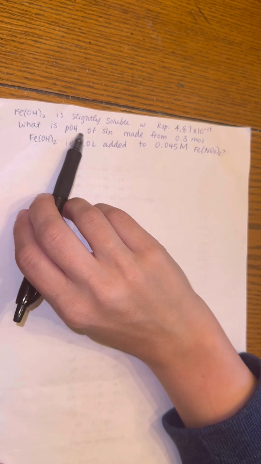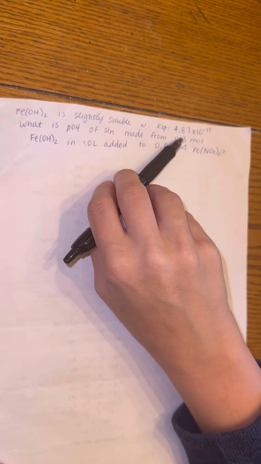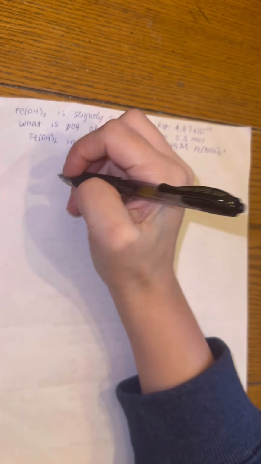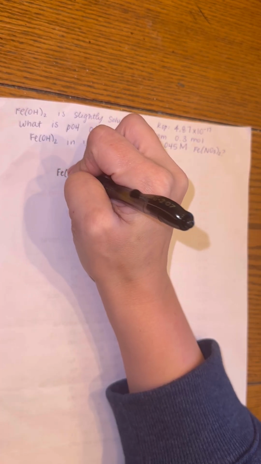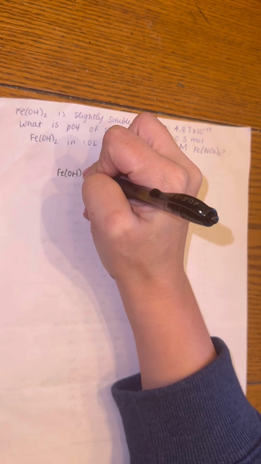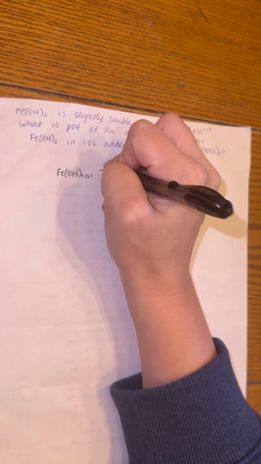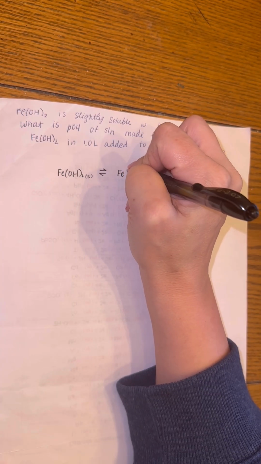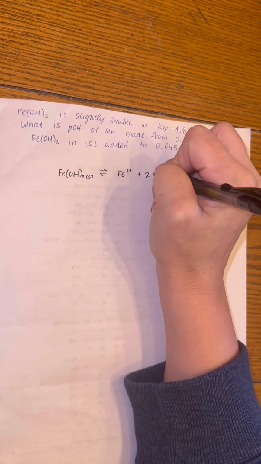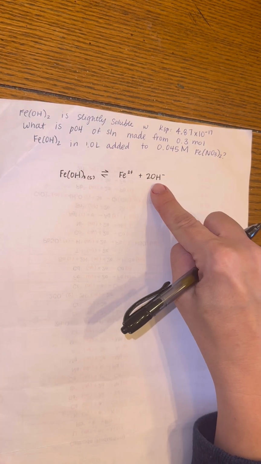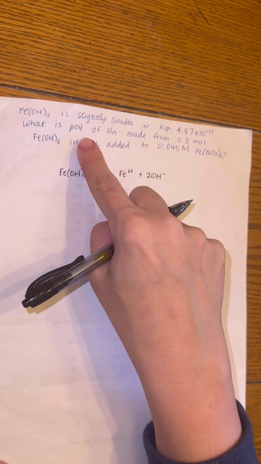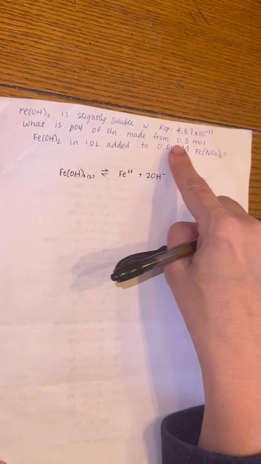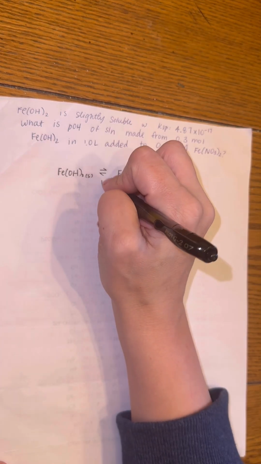Okay, in this problem we have iron 2 hydroxide, slightly soluble. There's its Ksp, so right away I know there should be a solid on the reactant side, and then it's going to break down into its ions, iron and 2 hydroxides. And so Ksp would equal this times this squared. What is the pOH of the solution made from 0.3 iron hydroxide?